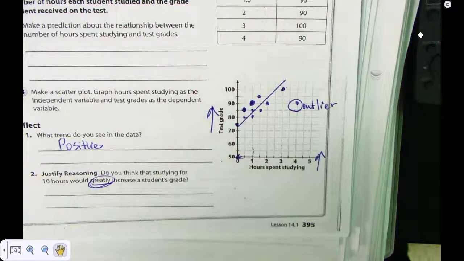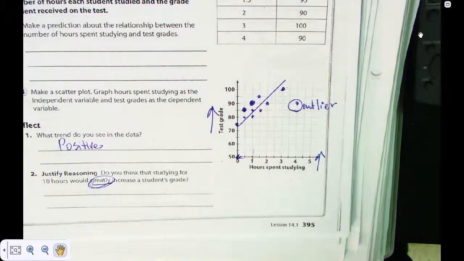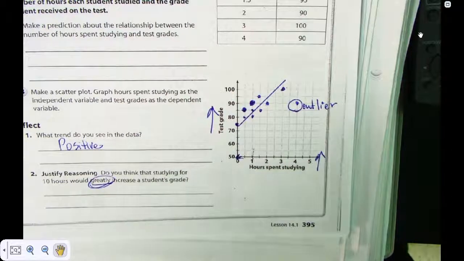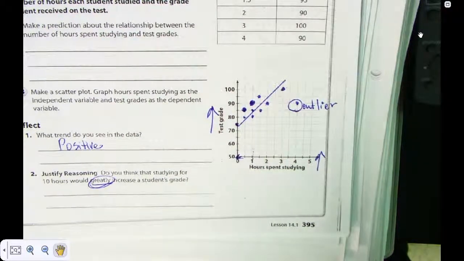Well, some people can do that. See, it was better for me to study all the night before. I mean, not all night, but it's better for me to do that than study a little bit every day.